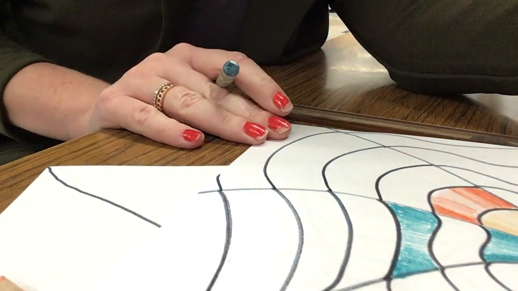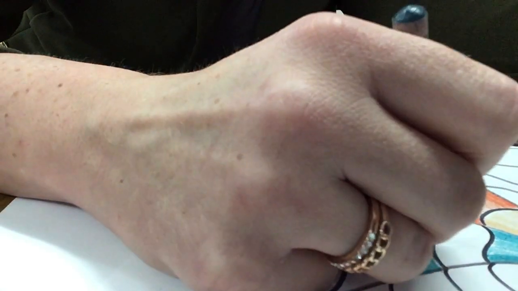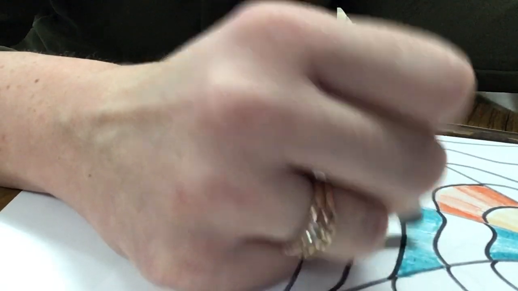I've noticed with the crayons though, you have to be a lot more careful about how firm you press, because if you accidentally press too hard, it's going to be hard to blend your colors. So if you're using crayon, make sure that you're really going nice and soft, really extra light with your light pressure.